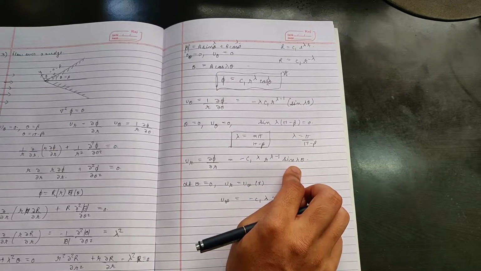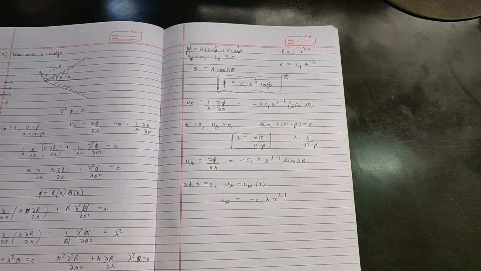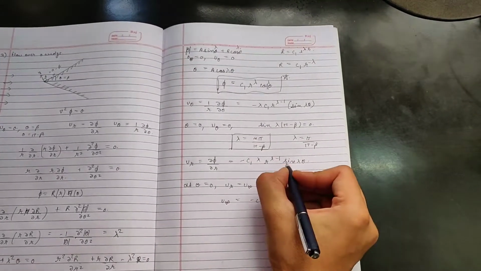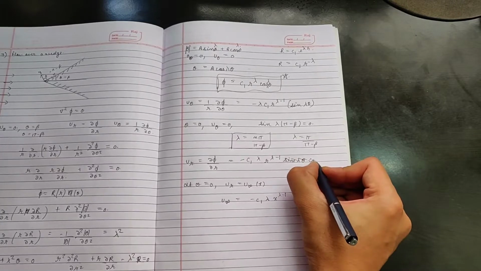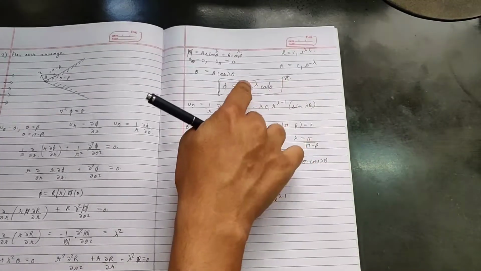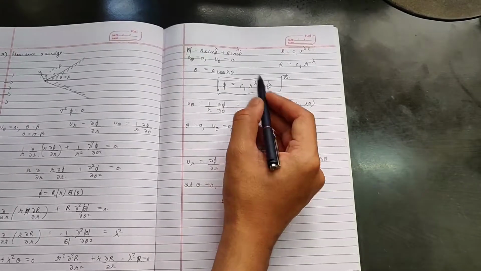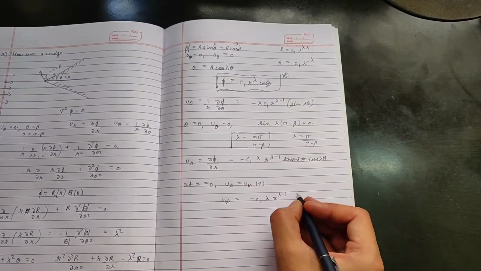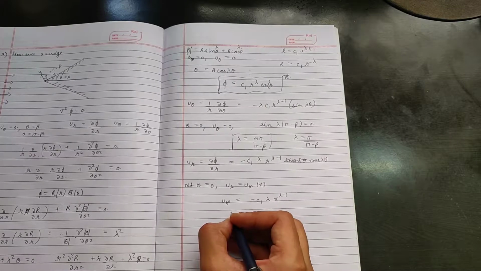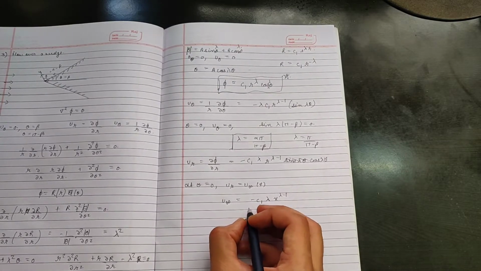Del psi by del r. Yes, so it would not be sine lambda theta, it would be cos lambda theta, because phi is this, and the differentiation would bring only the lambda here and r to the power lambda minus 1, so the theta would be 0. So we have the expression of u infinity.